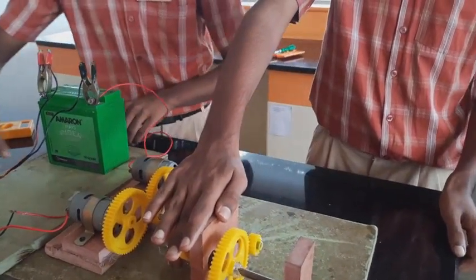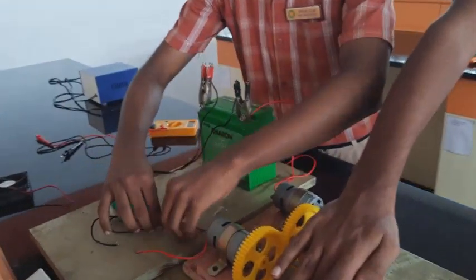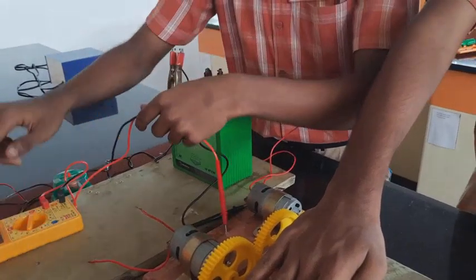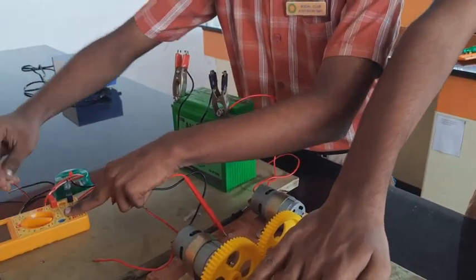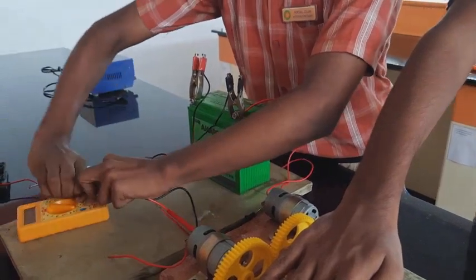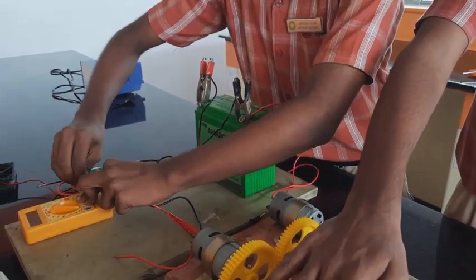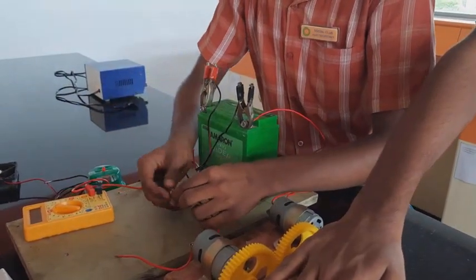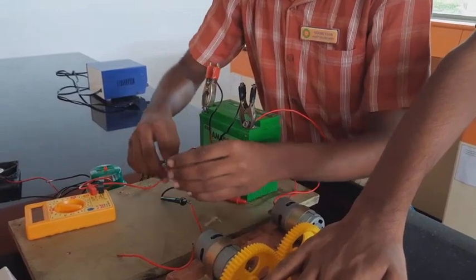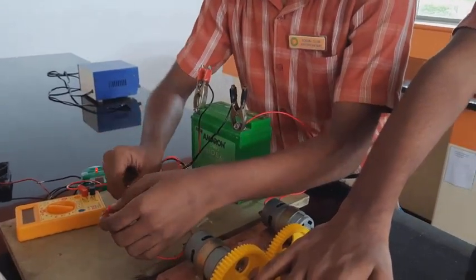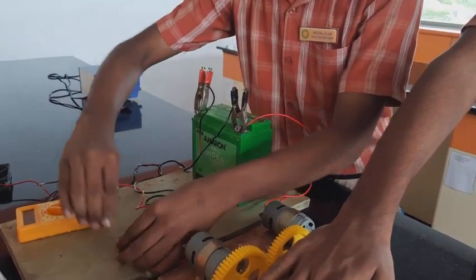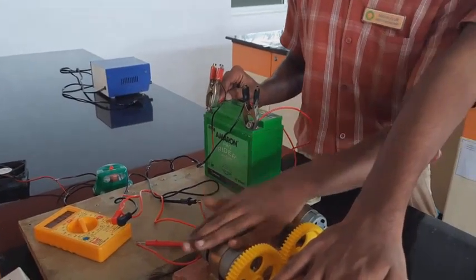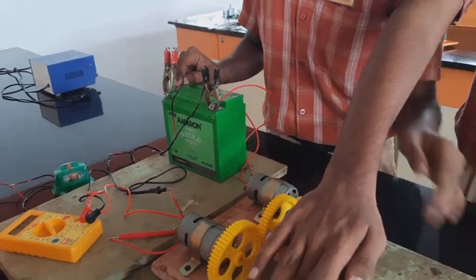So we can measure the output of the current. So we can see the output of the motor. We are powering this to generate more torque, not for electricity.